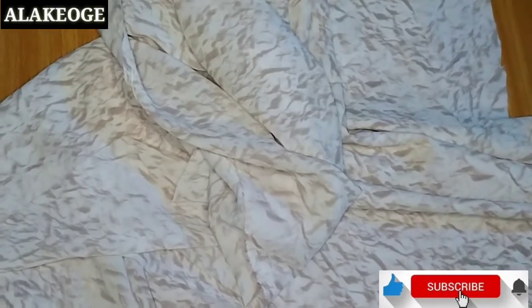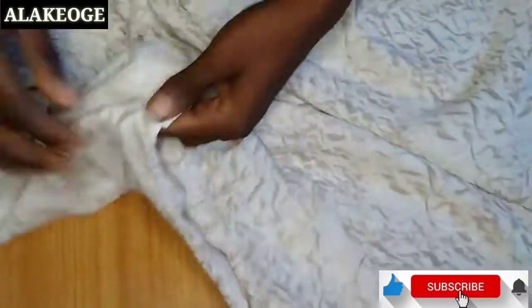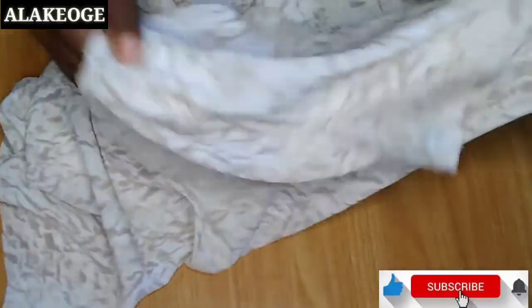So right now I've already joined it together at the neckline already. Can you see this is the neckline? I've already joined it together at the shoulder rather. I've already joined it together at the shoulder.